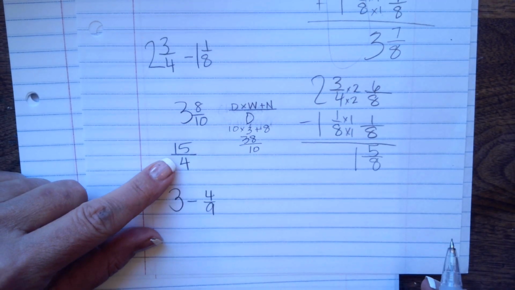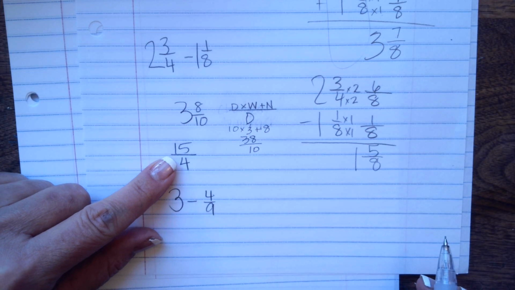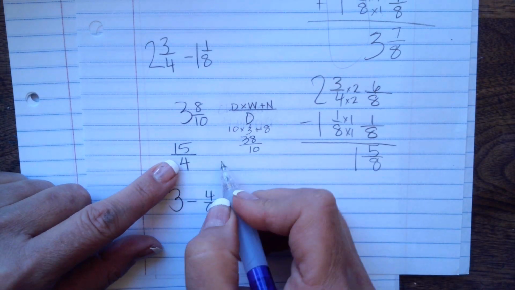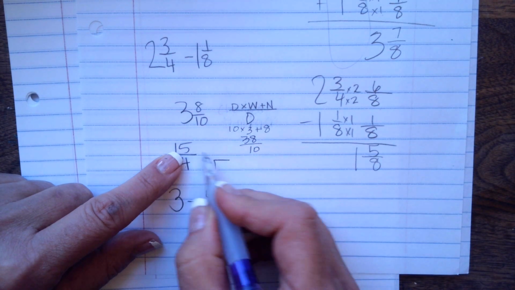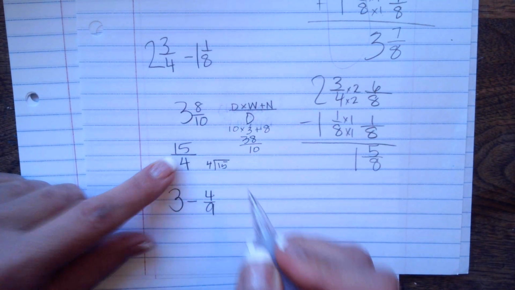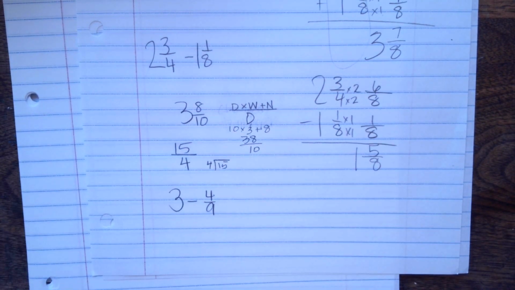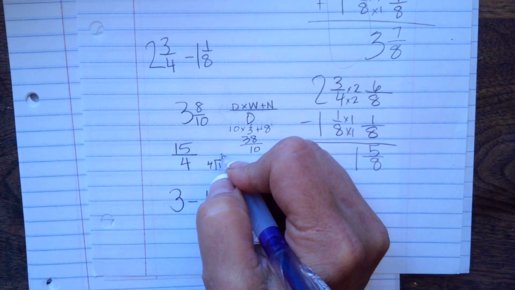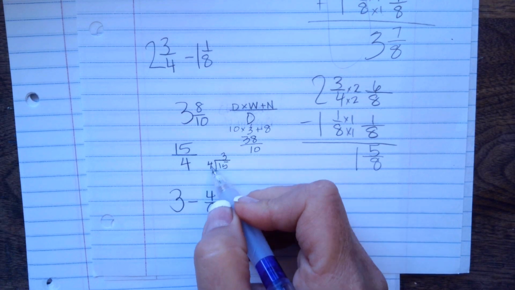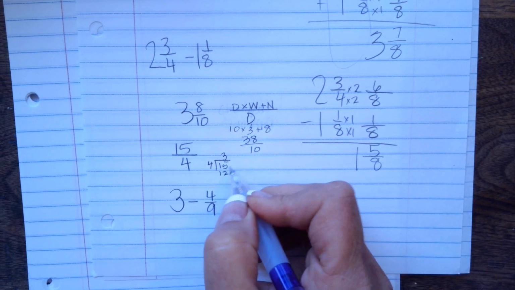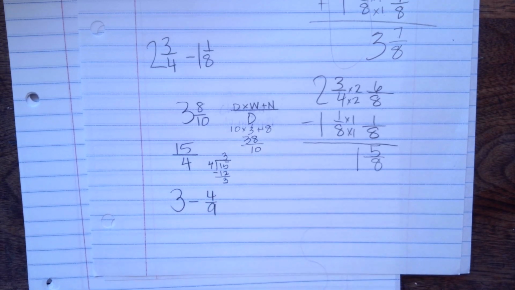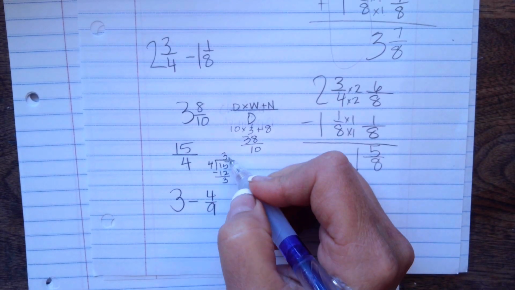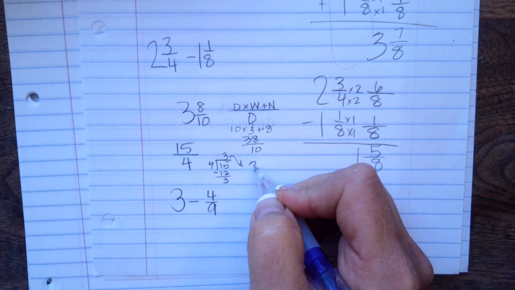For changing an improper fraction to a mixed number, I'm going to take this 4 and I'm going to put it here, and I'm going to take this 15 and I'm going to put it here, and I'm going to ask myself, how many times does 4 go into 15? It goes in 3 times. 3 times 4 is 12, and then my remainder is 3. This becomes my whole number.